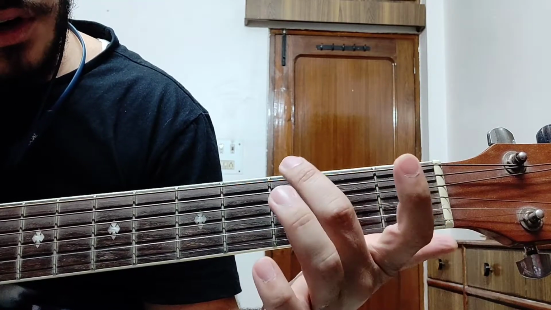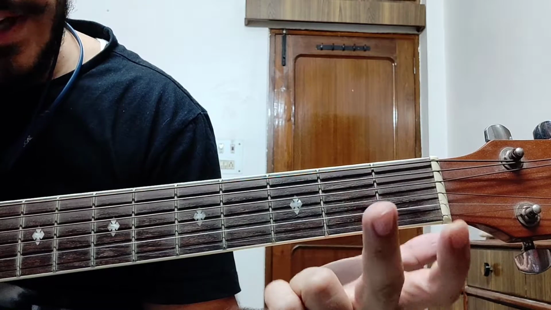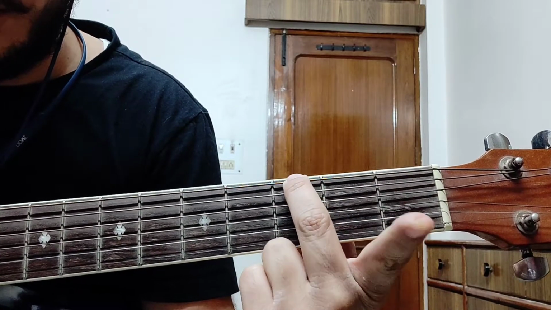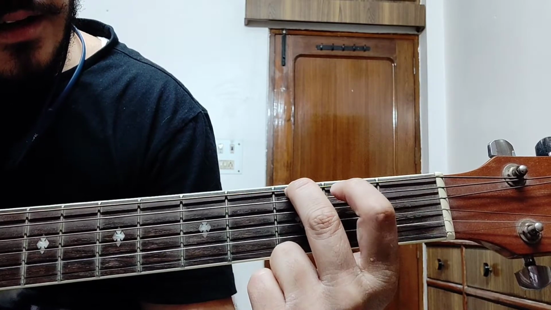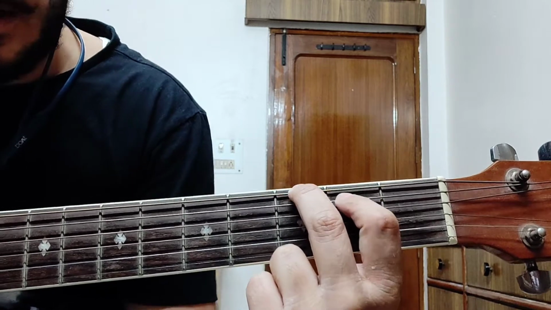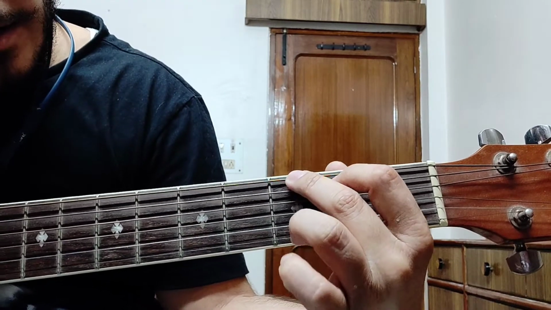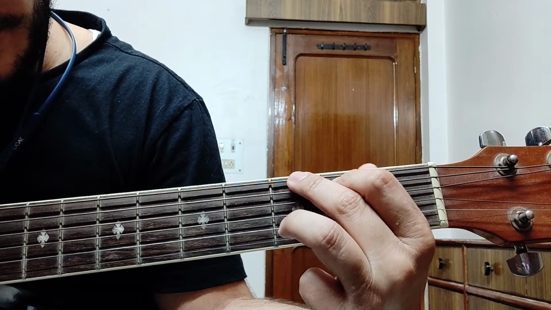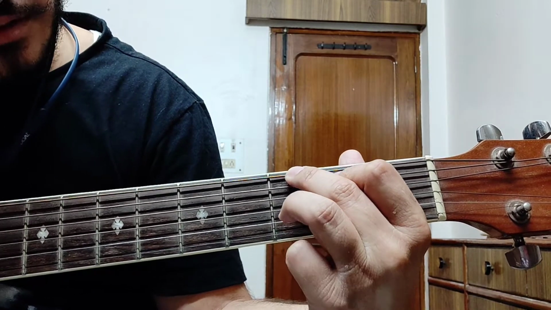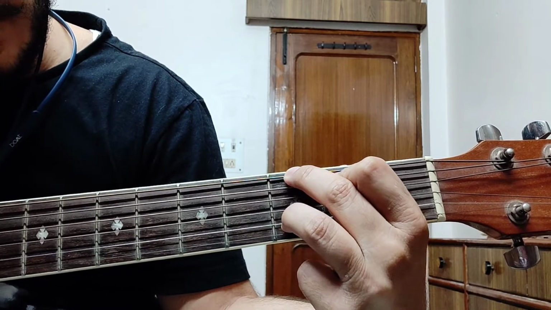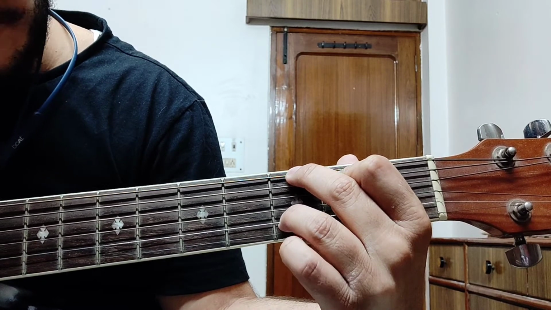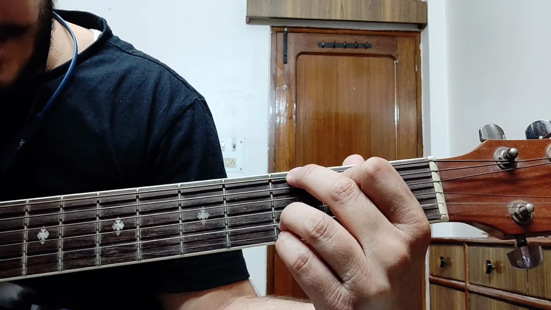So for G major chord, the middle finger, first of all, place it on the 6th string of the third fret, right on top, and then place your first finger on the 5th string of the second fret, like this, right? And then the third finger over here, it will go on the second string of the third fret, like here, and then finally the little finger will press on the first string of the third fret, like this.